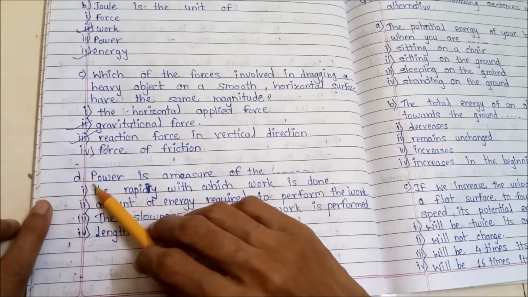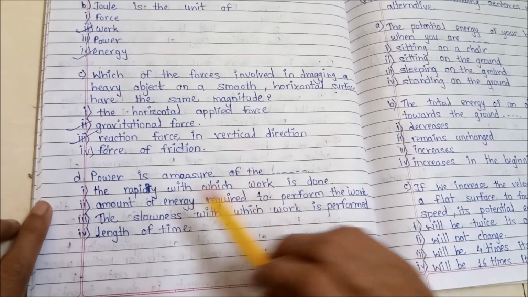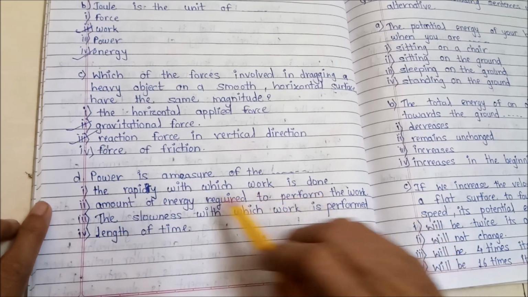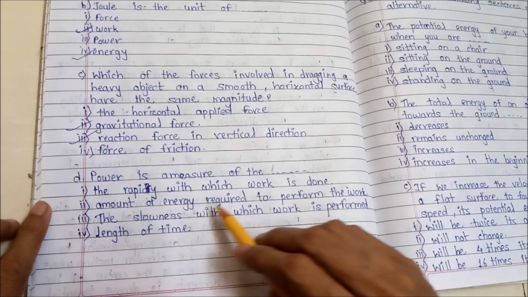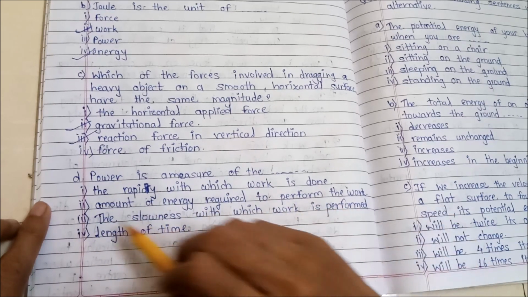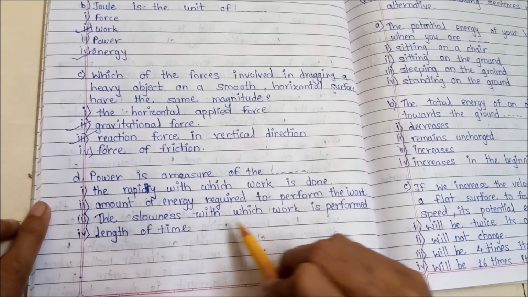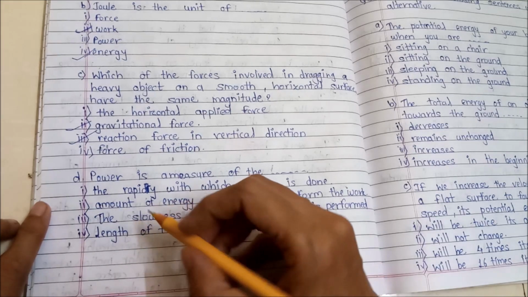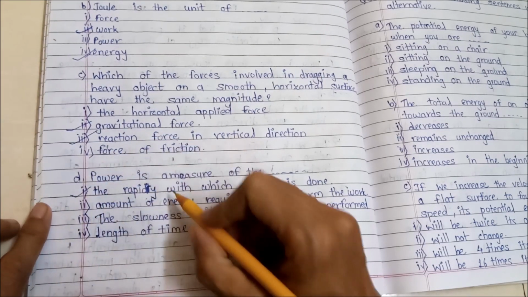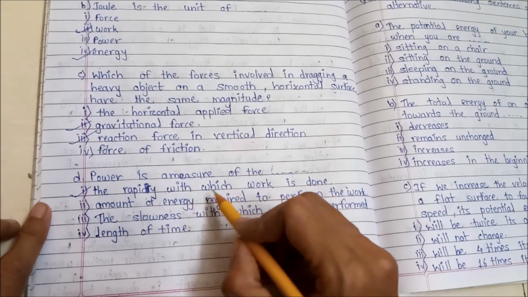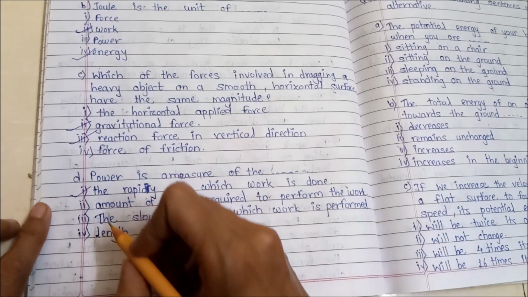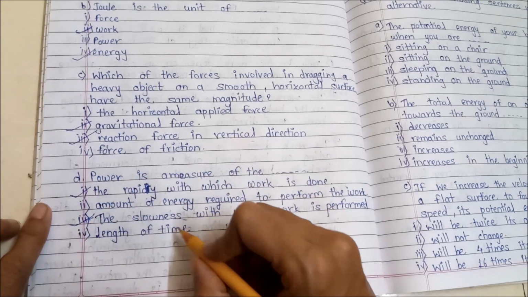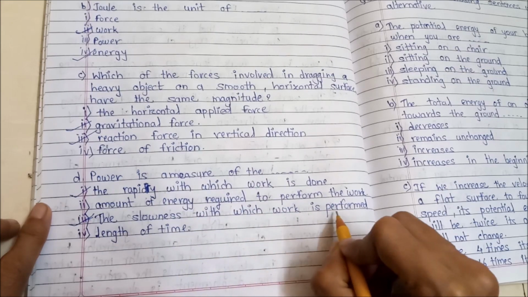उसके बाद है power is a measure of the rapidity with which work is done. Second, amount of energy required to perform the work. Third, the slowness with which work is performed. Fourth, length of the time. इसका आंसर है the rapidity with which work is done and the slowness with which work is performed.